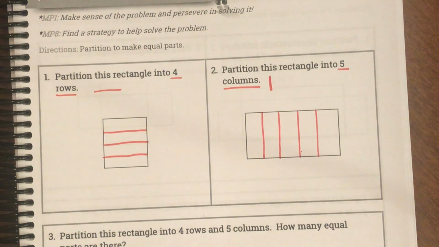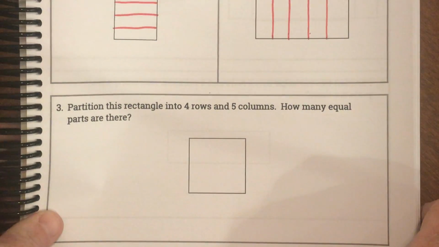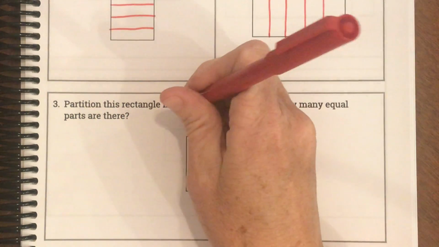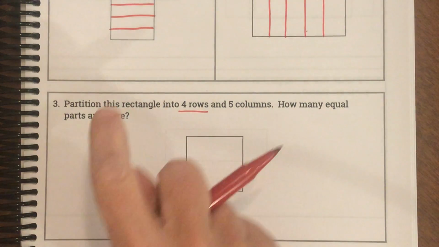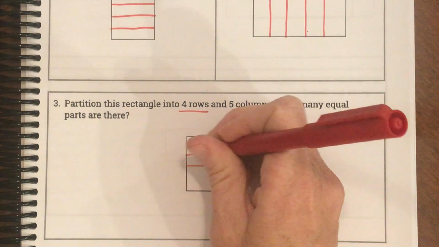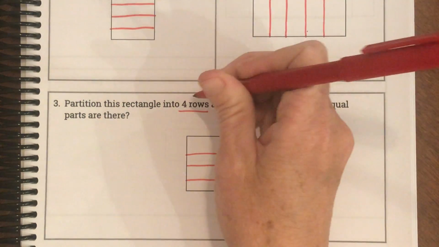Okay, let's look at my next question. My next question says, partition this rectangle. And yes, it looks like a square, boys and girls, but squares are rectangles. So partition this square into 4 rows. Okay, so that's what I did earlier. They want me to do it again. So 4 rows. And rows go this direction.